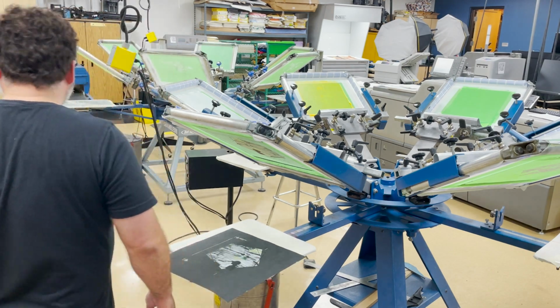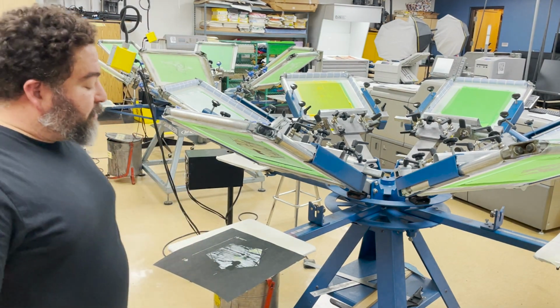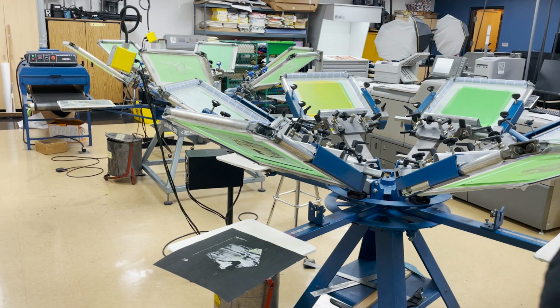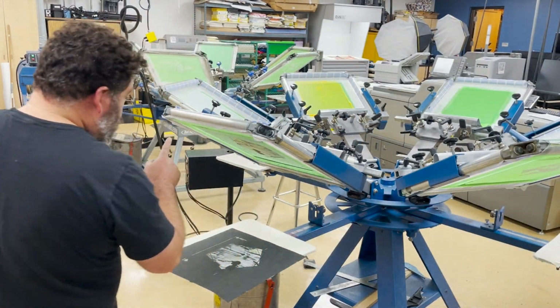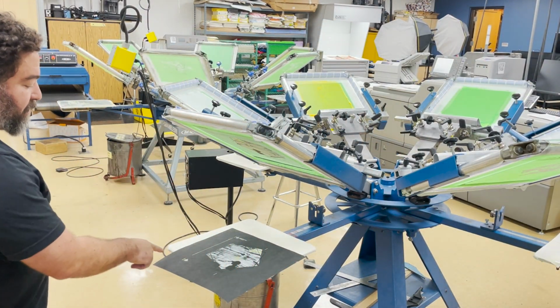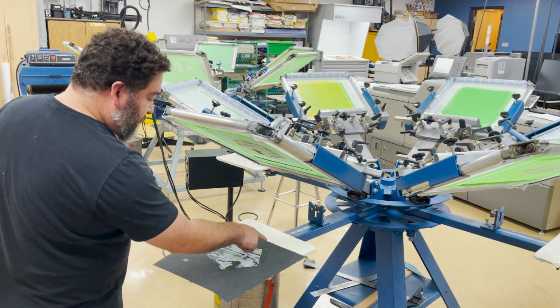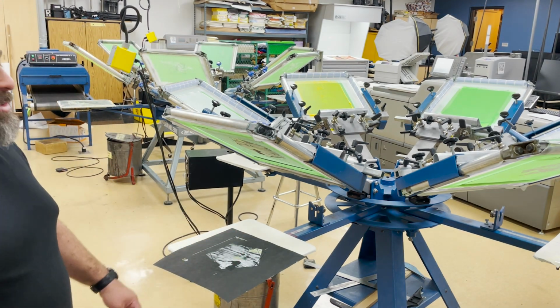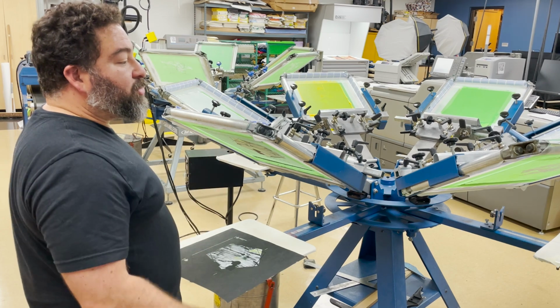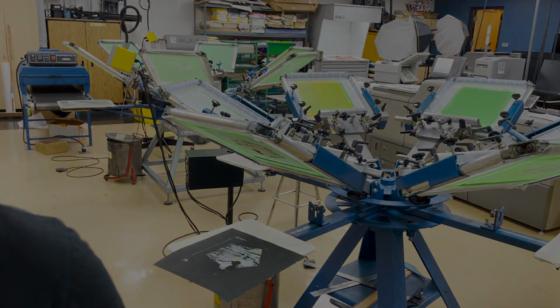Okay, everything's aligned. Now, what we need to do is some taping. I need to tape up all these little marks here. So all the registration marks, these little line things, these lines here. I'm going to tape those up. It's going to take me 5 or 10 minutes. And then we'll do another, hopefully a final draft.